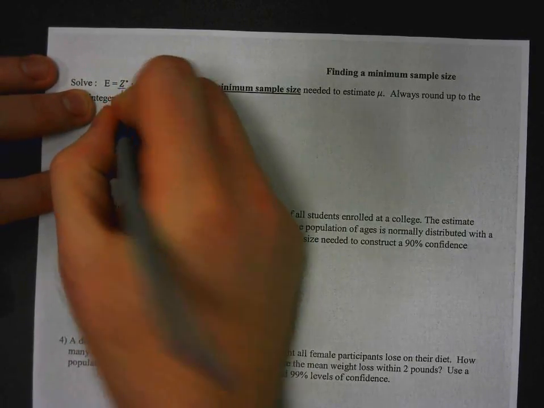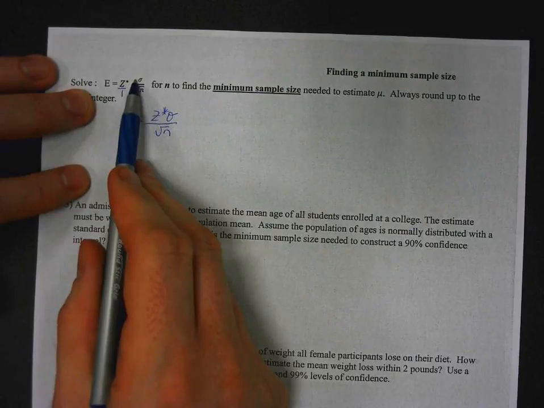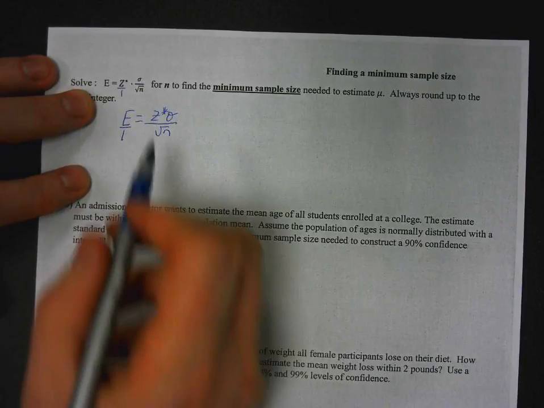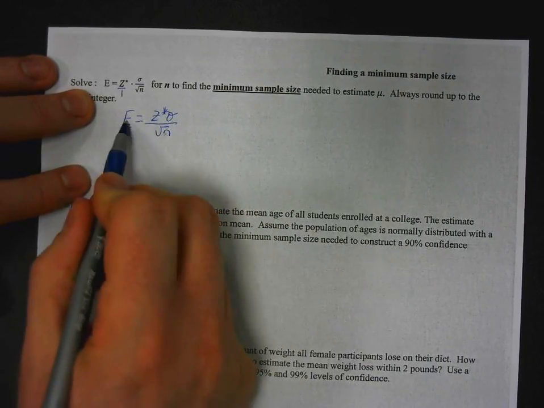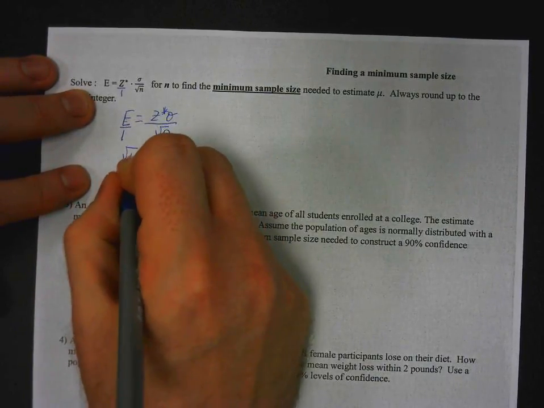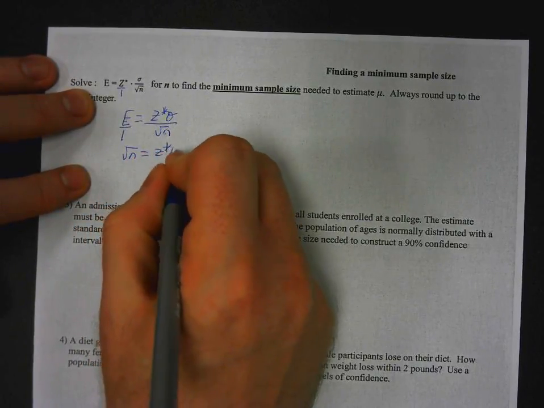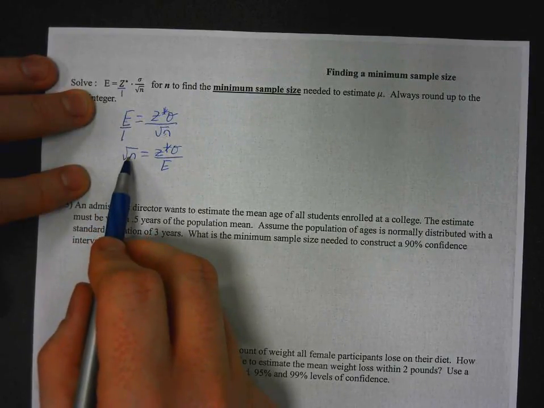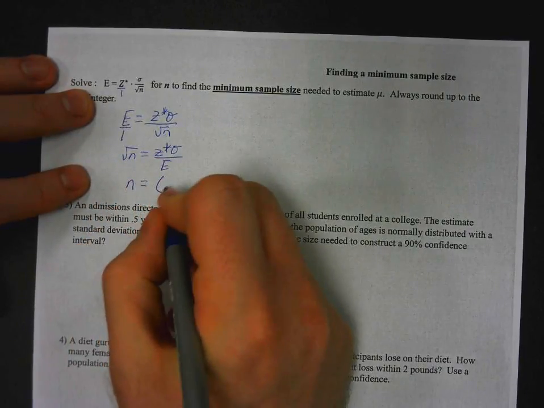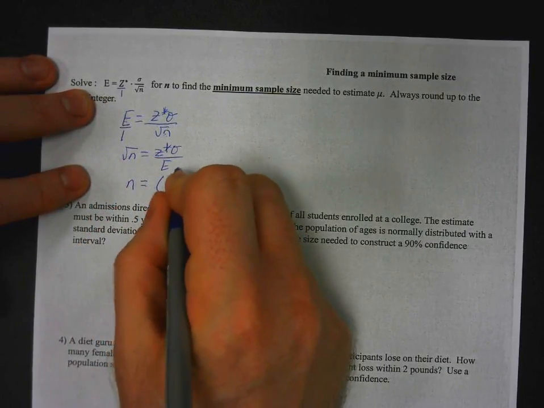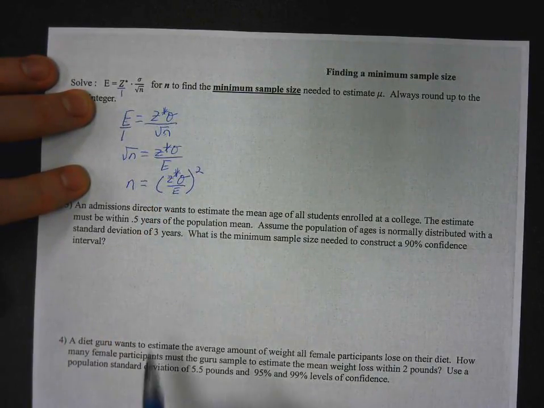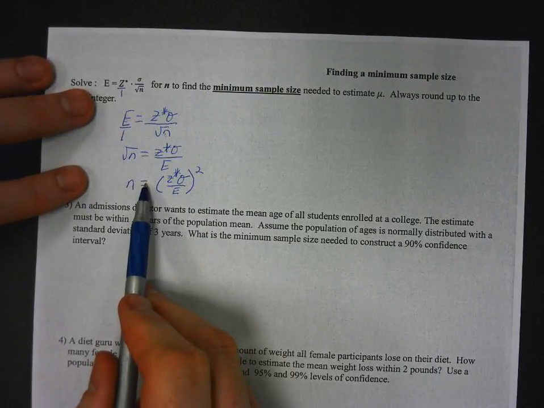Remember, that's like z star over 1. When you multiply fractions, you go straight across. And then if you treat this as a proportion, cross multiply. So essentially, you can flip-flop E and the square root of n. So the square root of n equals z star times sigma over the margin of error. And then to undo the square root of n, you square both sides. So n, or sample size, would equal the quantity z star times sigma over the margin of error, squared. Okay, so that'll give you the minimum sample size you need to estimate what mu is.